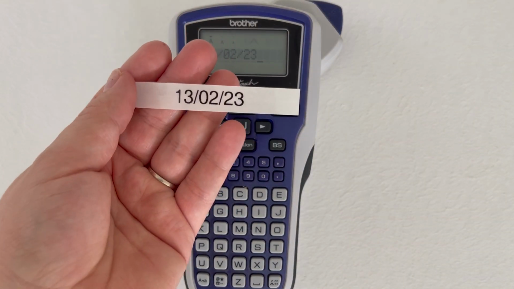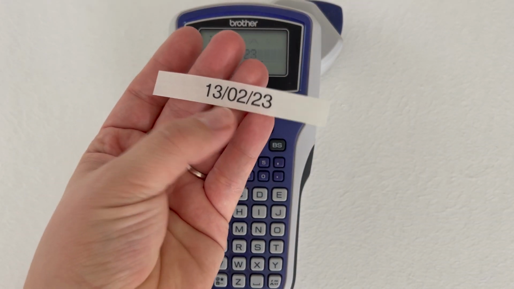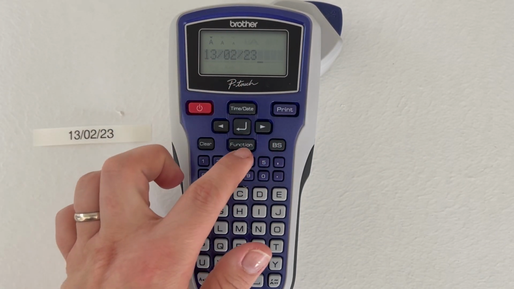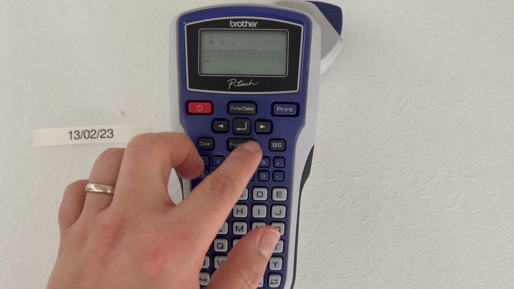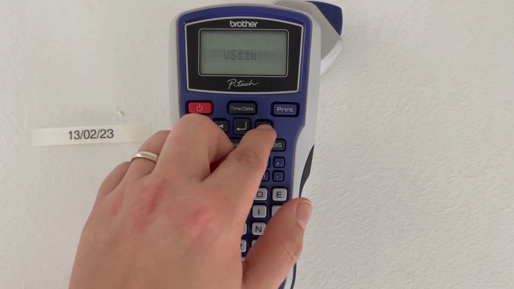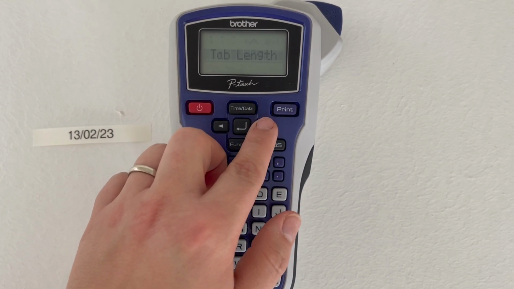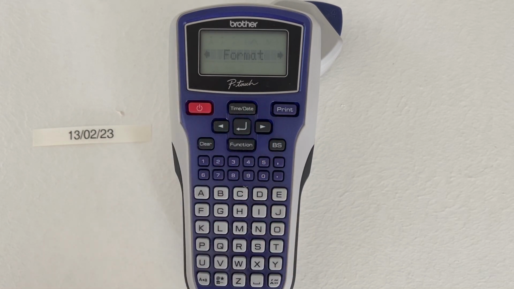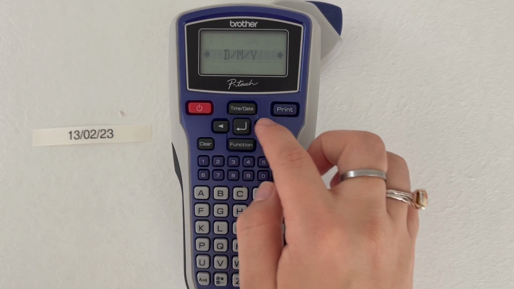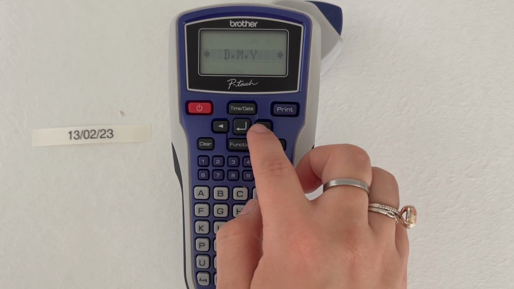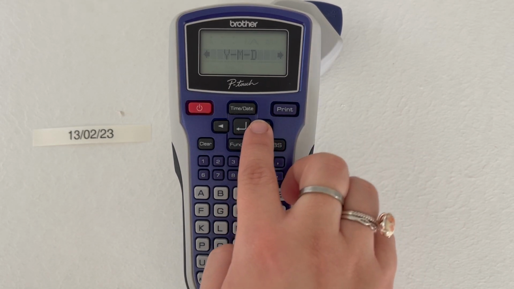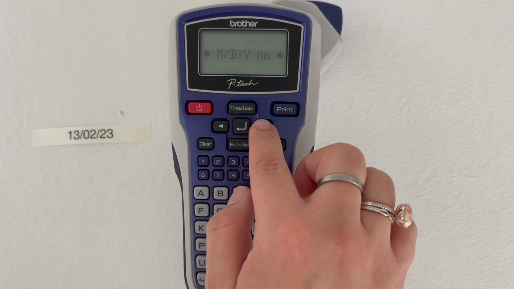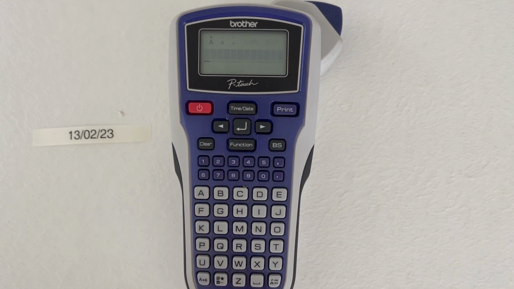Now for this example, it's showing me the month in the middle and the date on the outside, but you can change the way it's displayed. In order to change the way it's displayed, we'd hit function, arrow to time and date, hit enter, format, and then day, month, year. We could do dots in there. I mean, you could really do year, month, day. You have 9 options, so we'll kind of go generic there.